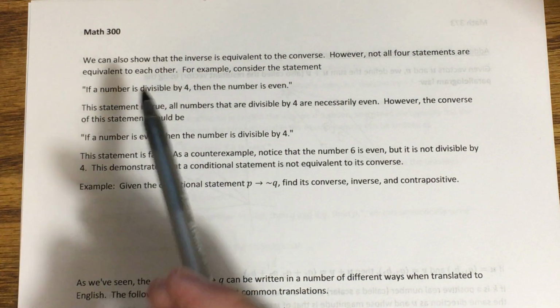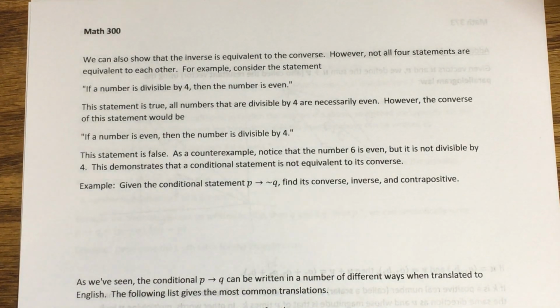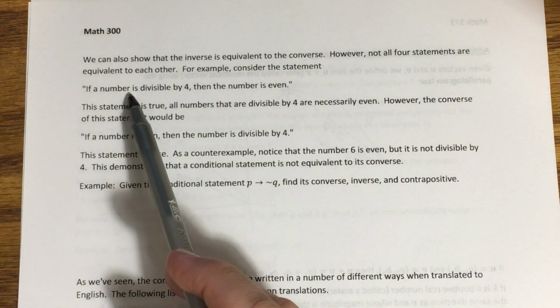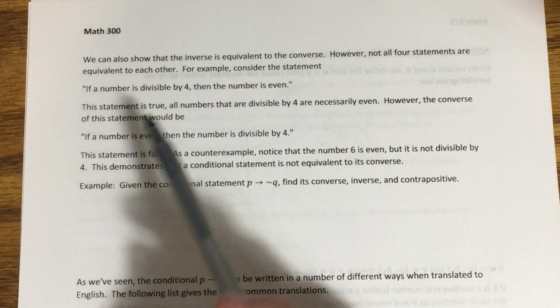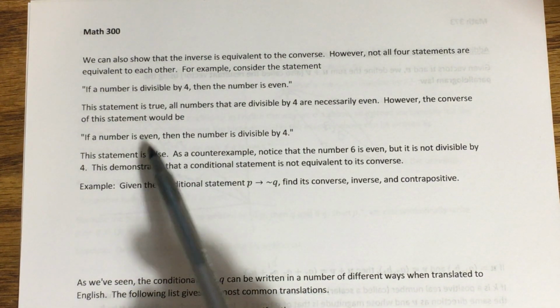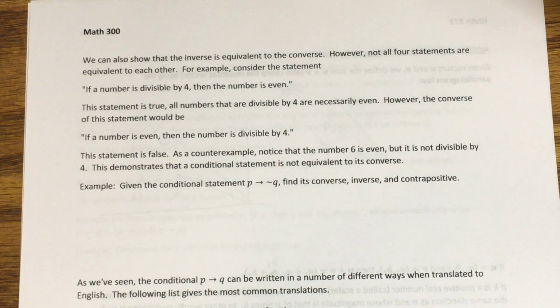But let's look at the converse of this statement. Remember, the converse just switches the antecedent and the consequent. So the converse would say, if a number is even, then the number is divisible by 4.